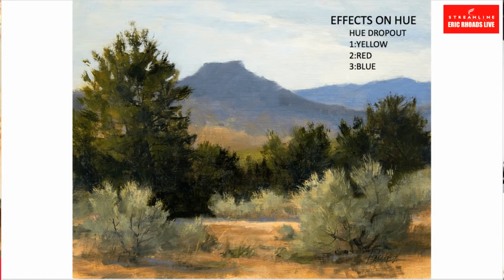Right. Atmosphere filters out the wavelengths of light, and it happens in a sequence, the same sequence every time. The first wavelength that drops out is yellow. That leaves you red and blue, which can create purple. The next wavelength that drops out is red, and that leaves you blue. And eventually blue drops out and you have a pale white color.